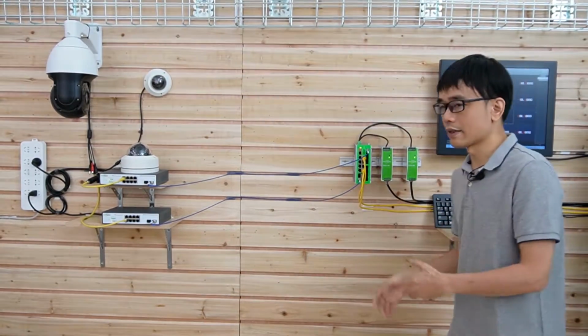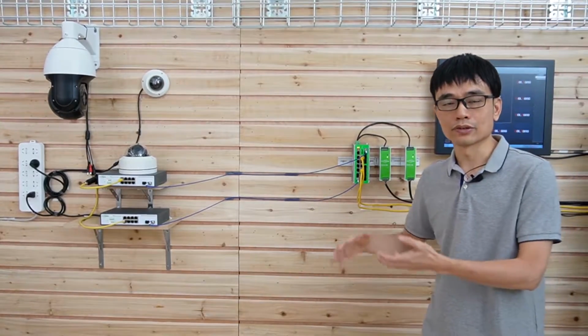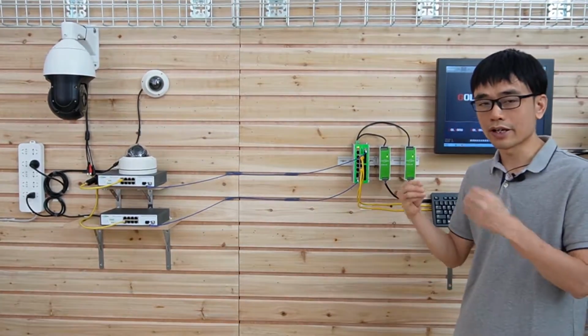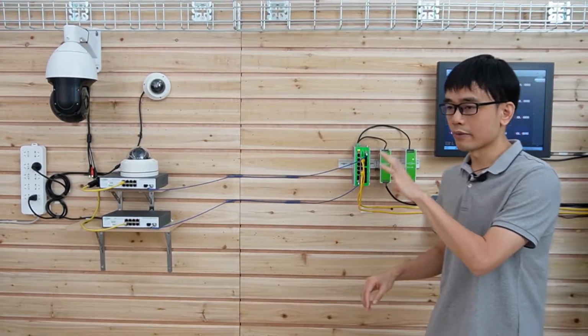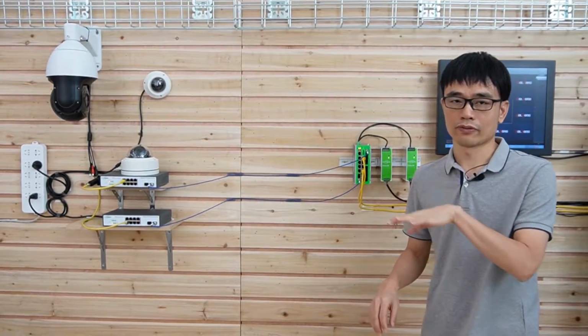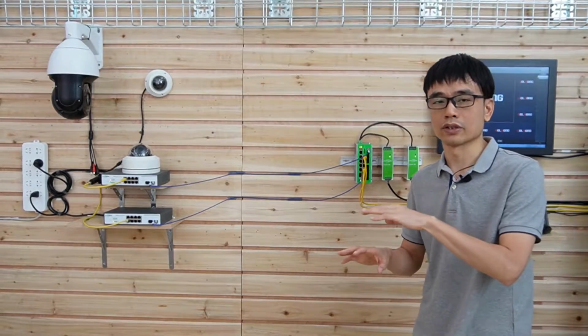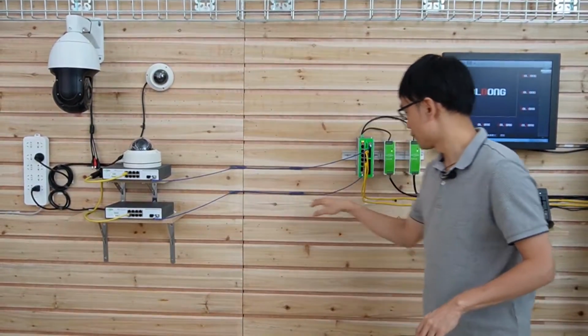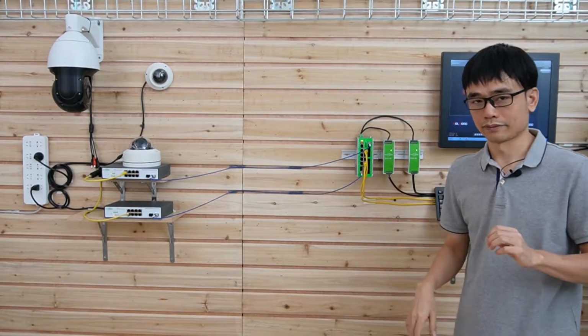The one thing we have done is we need to separate the network into different sections to handle more than 100 IP cameras. We use VLAN. We create a VLAN for each of the floors. The first floor we create VLAN 101, the second floor we create VLAN 102. And the connection from the first floor will be assigned to VLAN 101.